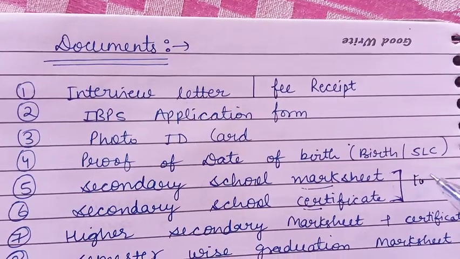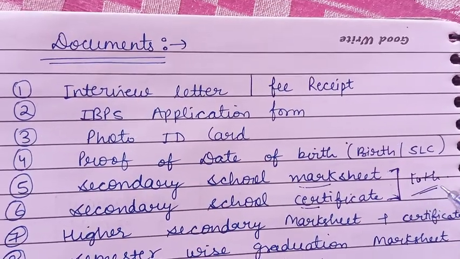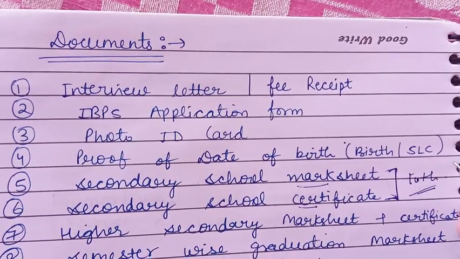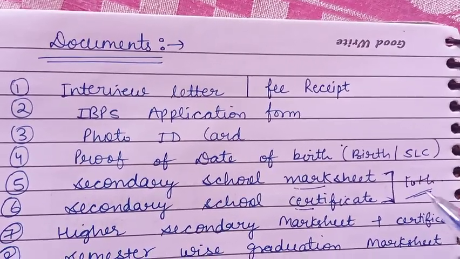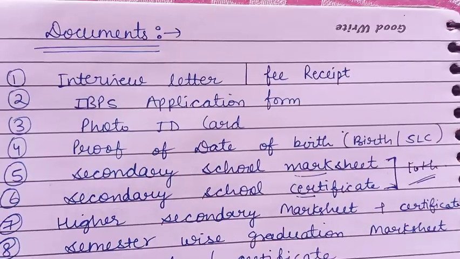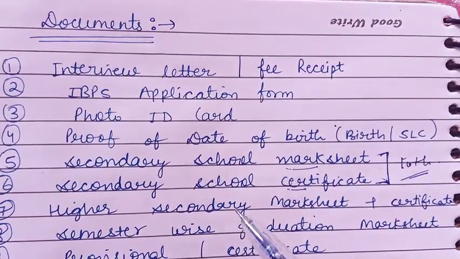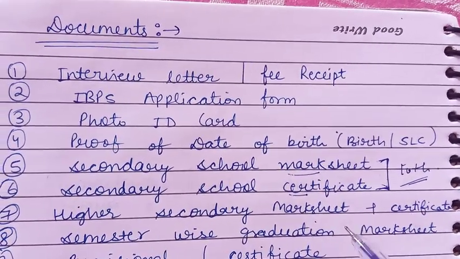So on your 10th certificate, the signature of your principal should be there, and the stamp should also be there. And if you do not have that, then you should go to the school and please try to get that. Then there is 12th mark sheet and certificate, okay, it is same.